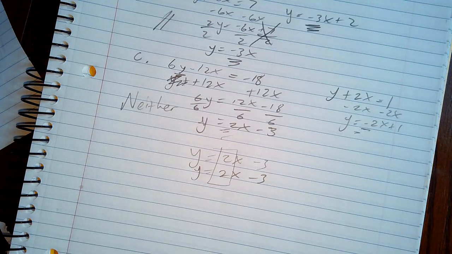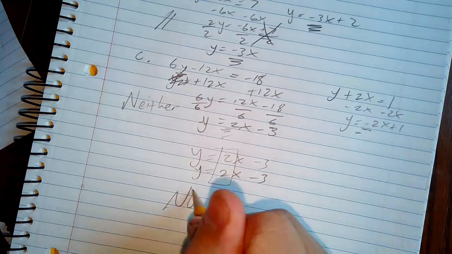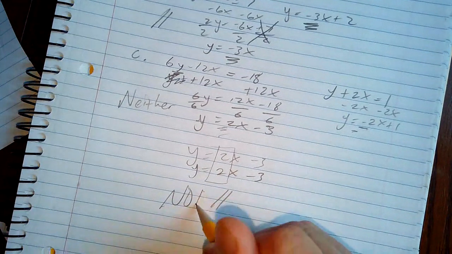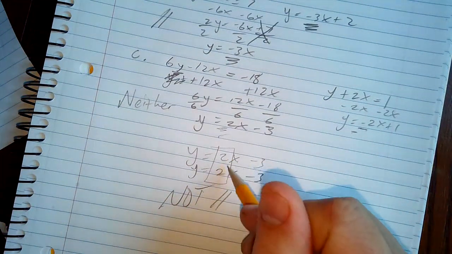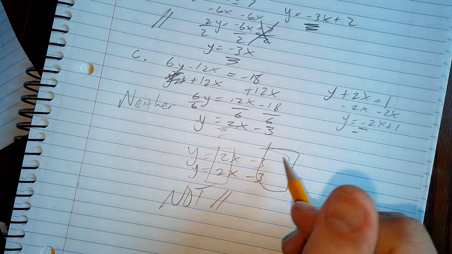And the answer is no, they are not parallel because you have to have the same slope and different y-intercepts.